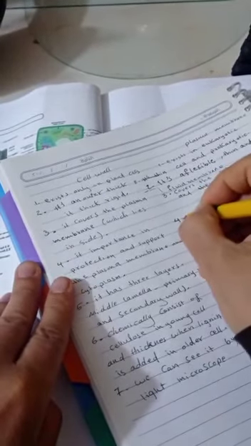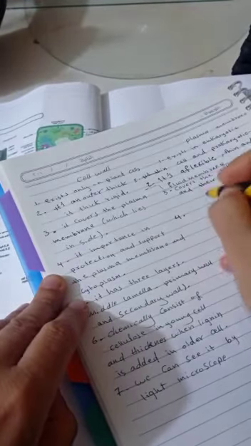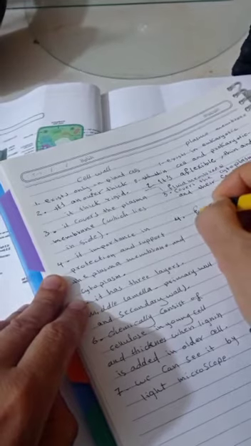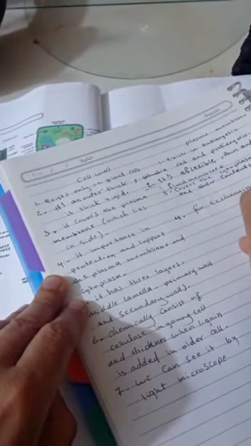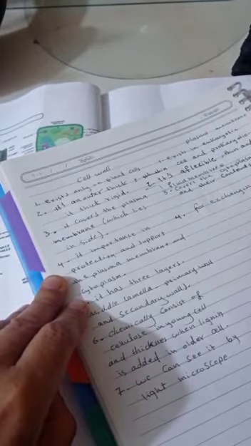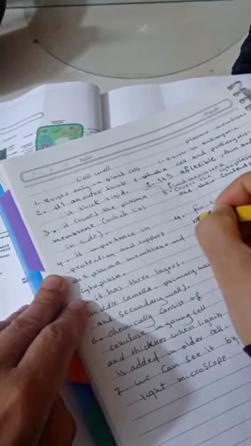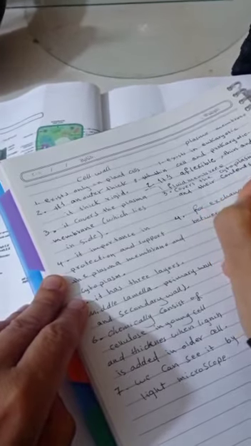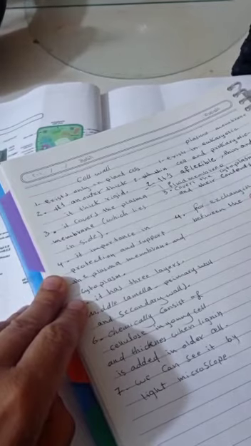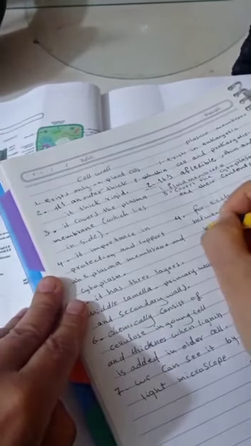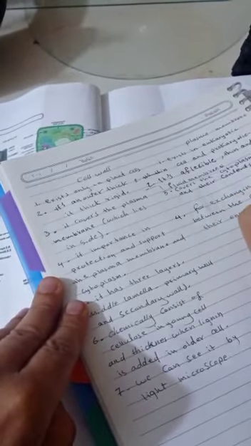Number 4, it's important for exchange of material between the cell and their environment.